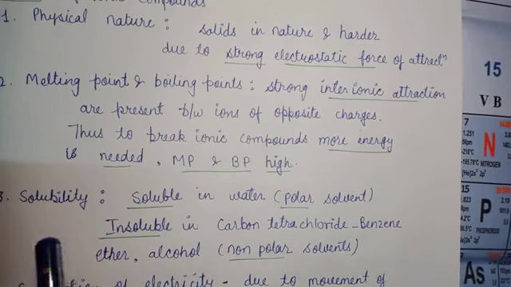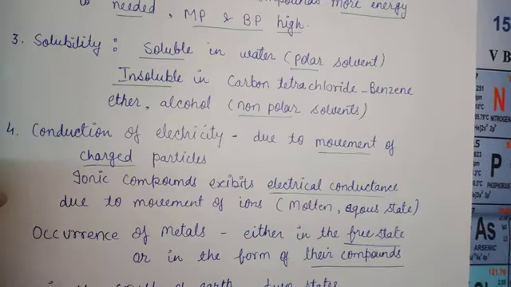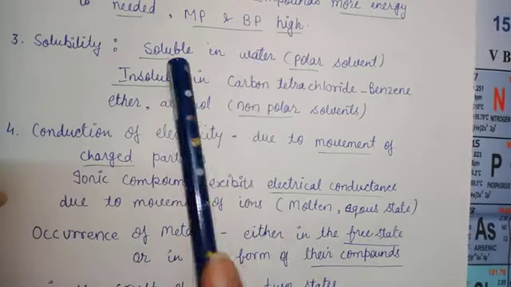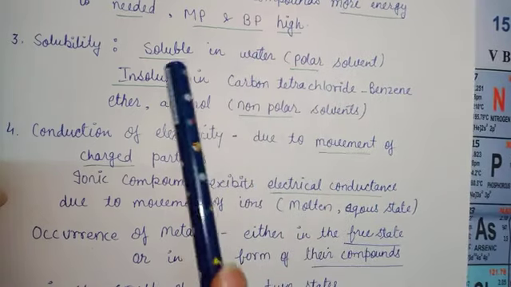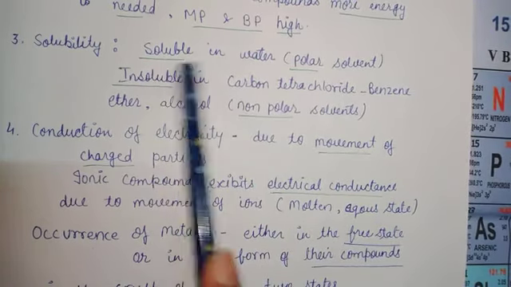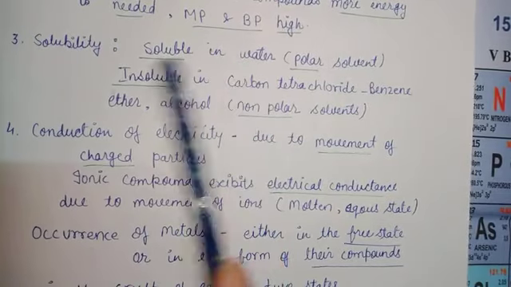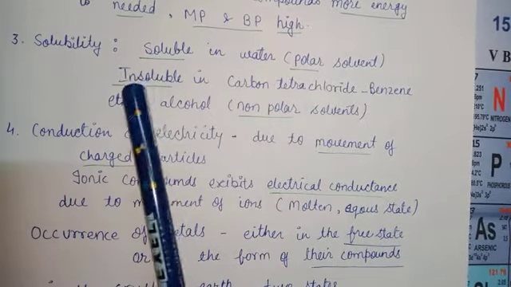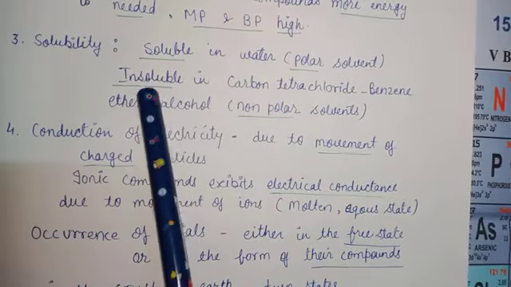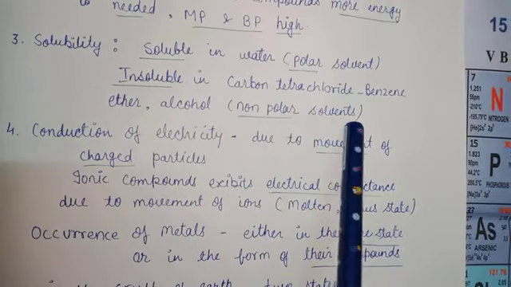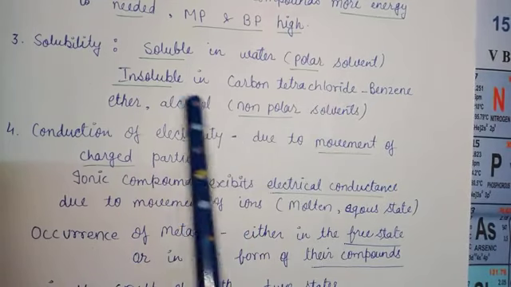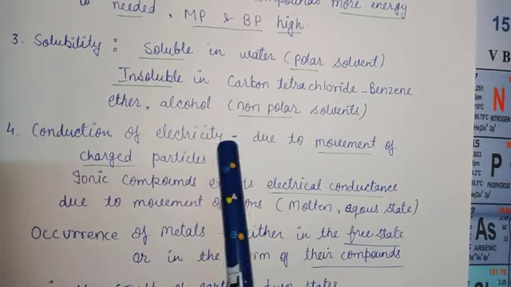Okay, move to solubility. Ionic compounds are soluble in water, because water is a polar solvent, and they are very compatible with water. They dissolve easily in water. But they are insoluble in non-polar solvents like petrol and kerosene. They show insoluble behavior.